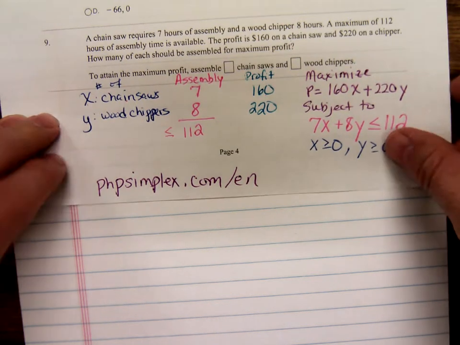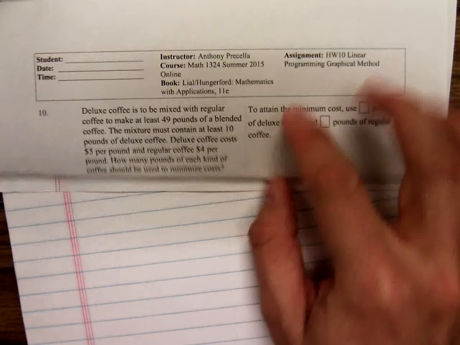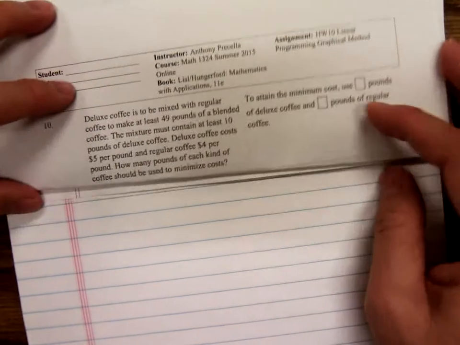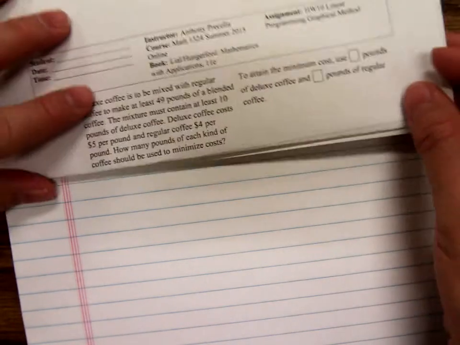So now let's do another word problem. Here's the next example we're going to do.